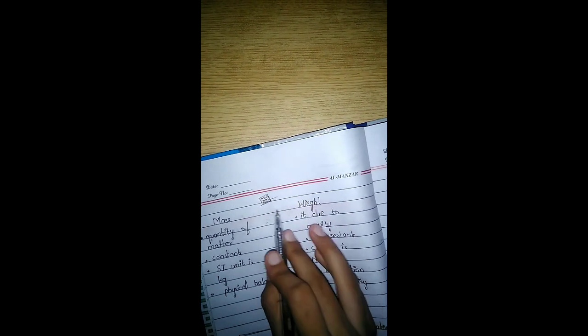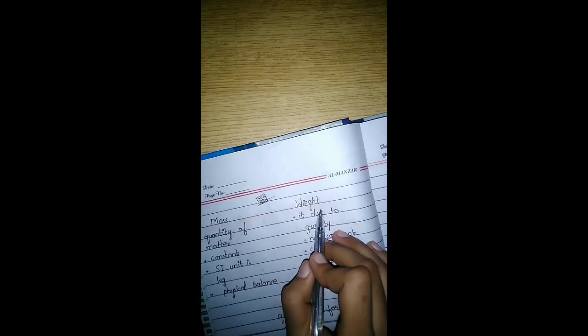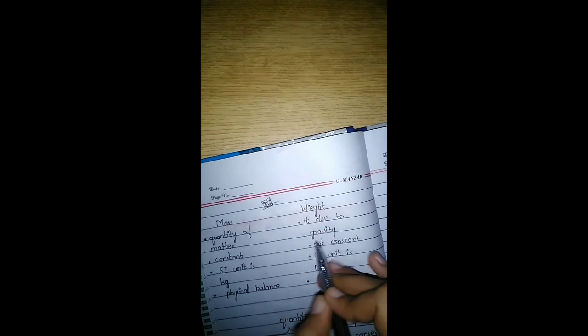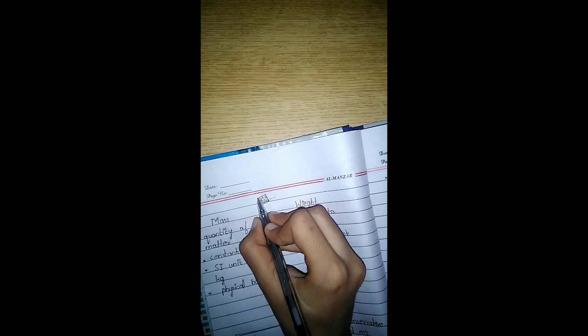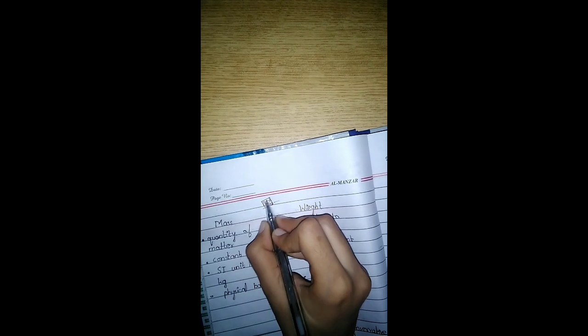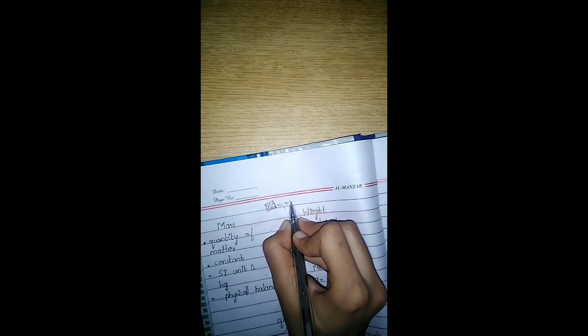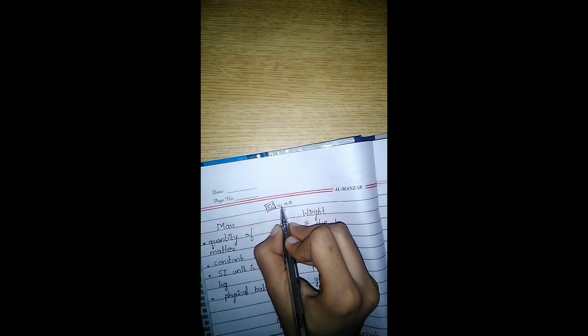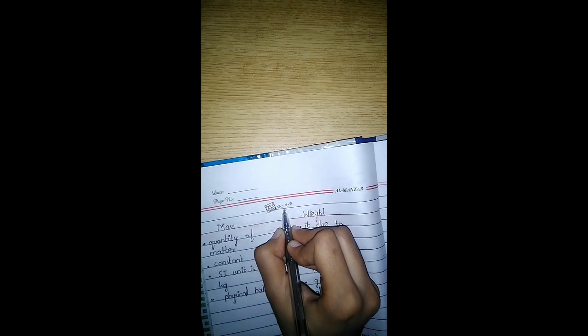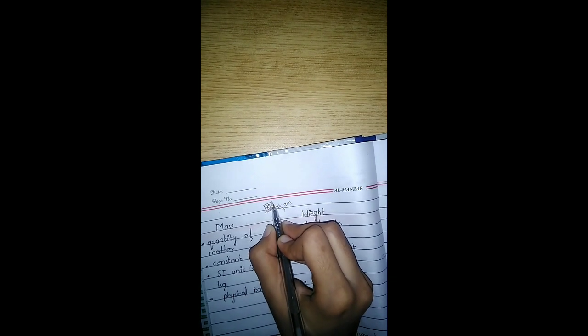But there's a difference between mass and weight: weight depends on gravity. Like I've talked about, this is the mass of an object when gravity acts on it. We know that gravity of Earth is 9.8. When the force 9.8 acts on it, it will become the weight of that object.